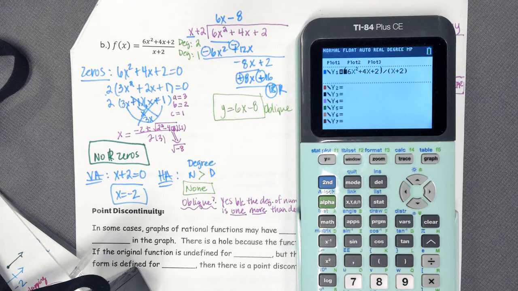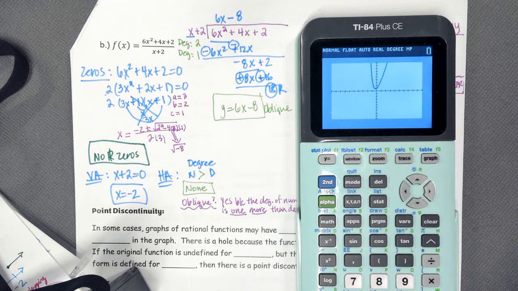Once you hit graph, in your standard window, remember you have to ask yourself, is that the full graph? Yes or no? How do you know?